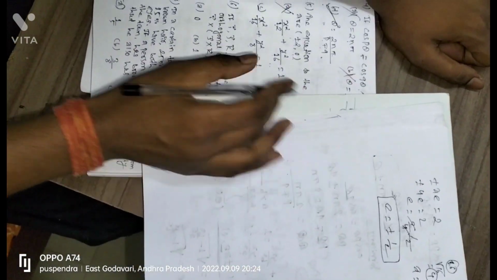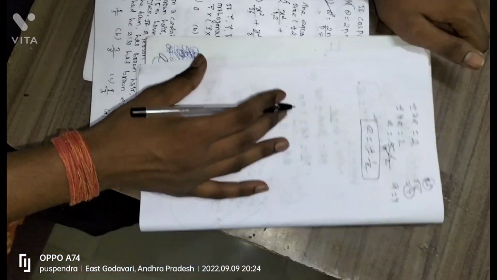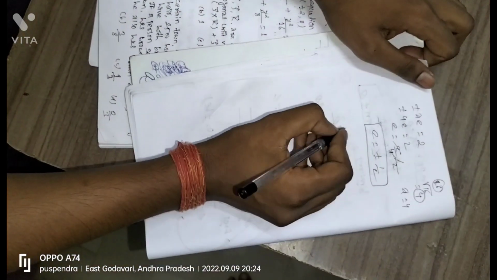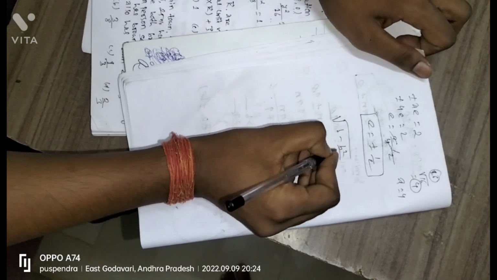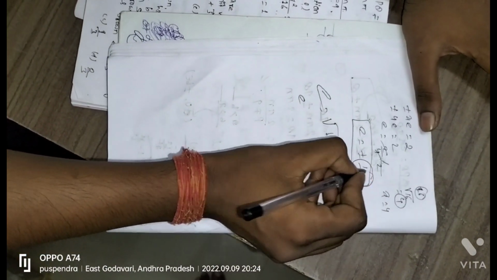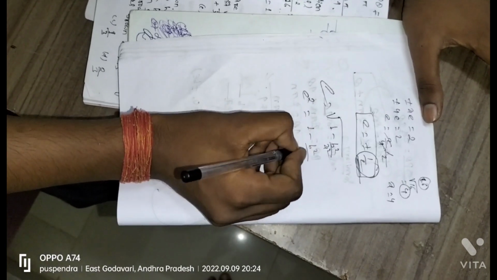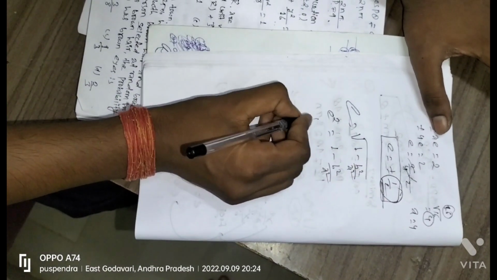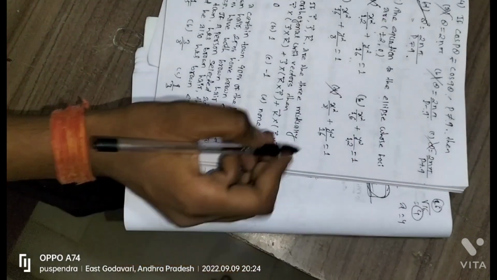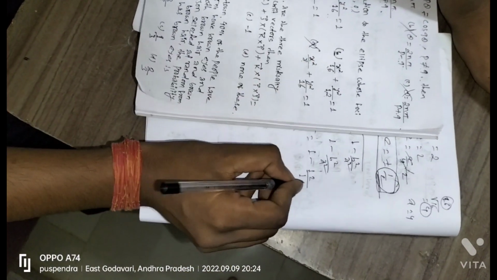Now how to get this? We have to use the eccentricity formula. What is the eccentricity formula? e equals root under 1 minus b square by a square. If we have 1 by 2, I will square it: e square is 1 by 4, equals 1 minus b square by a square. Here b square is 12 and a square is 16.